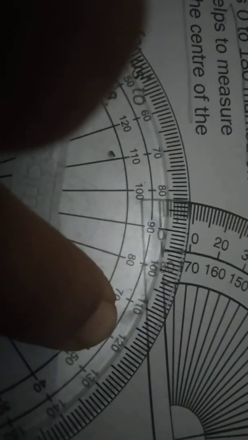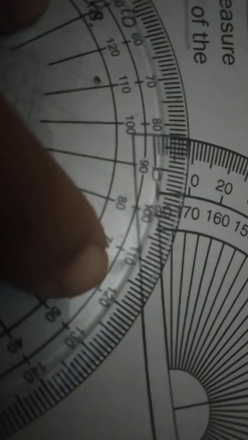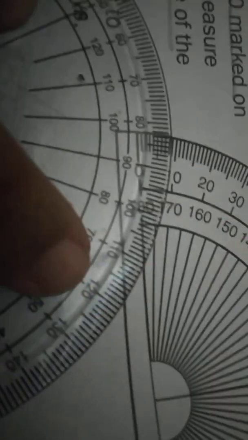Following the outer scale around the protractor, we find the other arm QR passes through the outer scale at 120 degrees. Are you observing this line passes through 120 degrees? So angle PQR is how many degrees? 120 degrees. We write this as follows: angle PQR is 120 degrees.